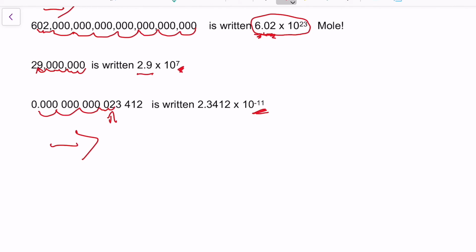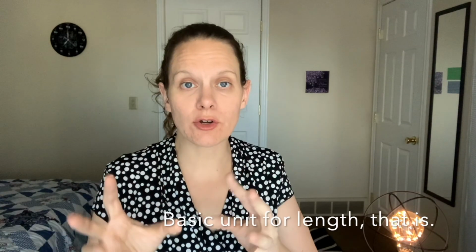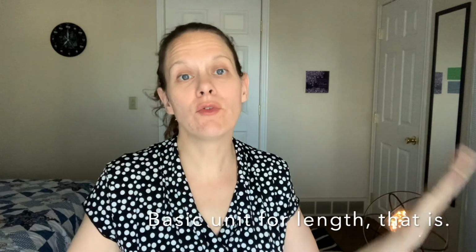See, over here I moved the decimal point this way and I have a positive exponent. So move it to the right and you get a negative exponent. To the left, you get a positive exponent. Because of scientific notation, we can use the same measurement to measure something very small and something very large. In science, our base measurement is meters. So using scientific notation, we can use a meter to show how small an atom is and how far it is to the nearest star. It's the sun.